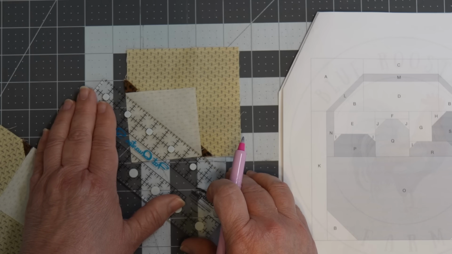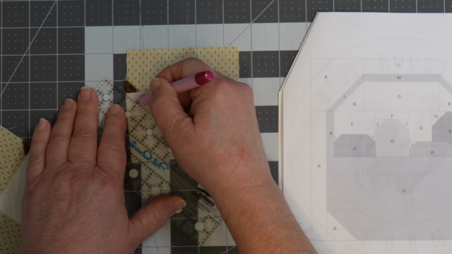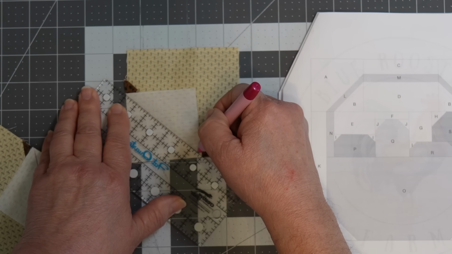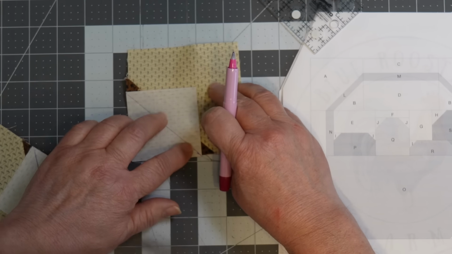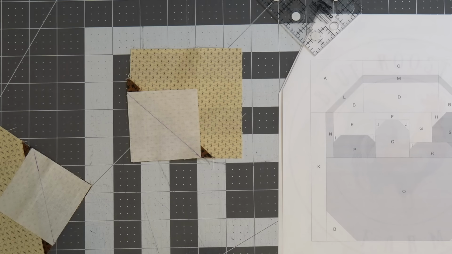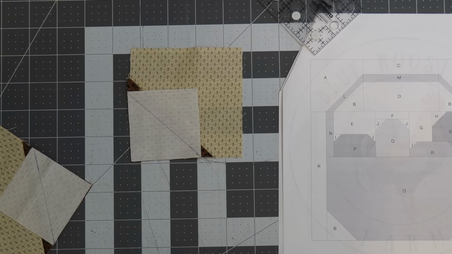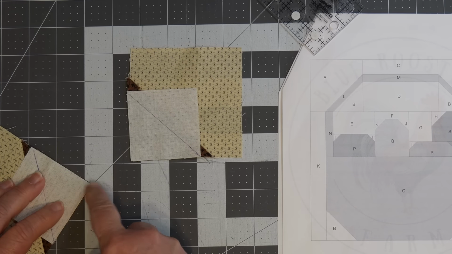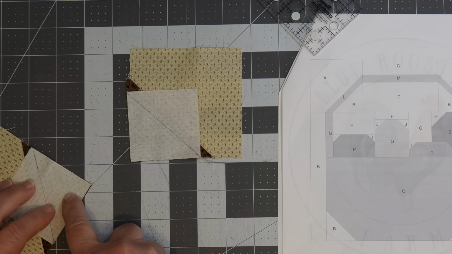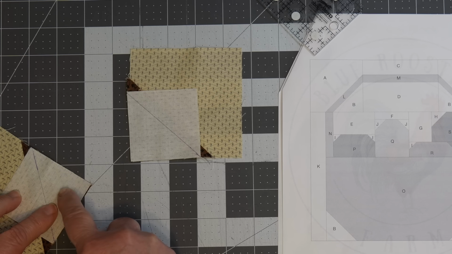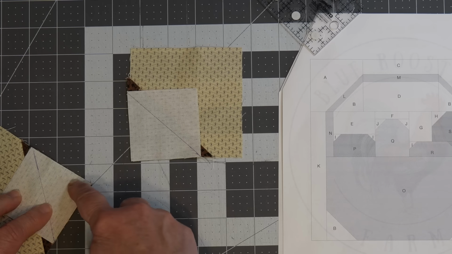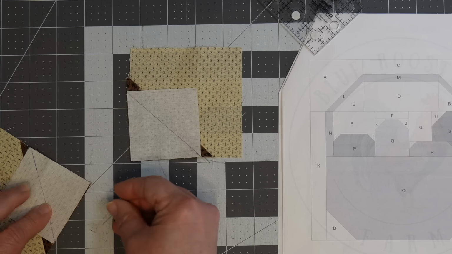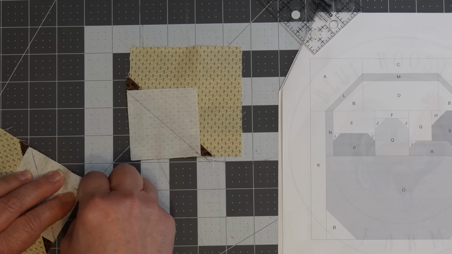Now I am going to be pinning this one because I want to make sure that I don't move this one. And if you're not saving your half square triangle, and this one I will, I think it's a 2.5 inch one, I'm not sure, but I think it's something like that. If you're not saving it, you could put a little glue right here because this is just going to be thrown away. But I'll put pins in mine.